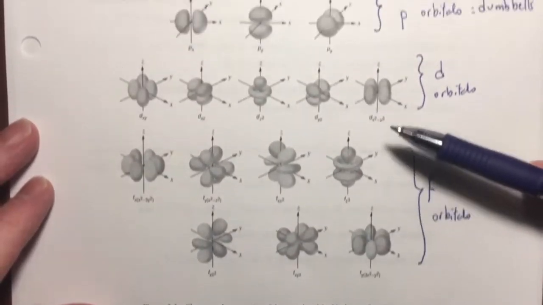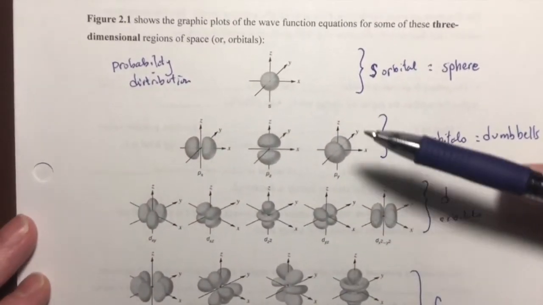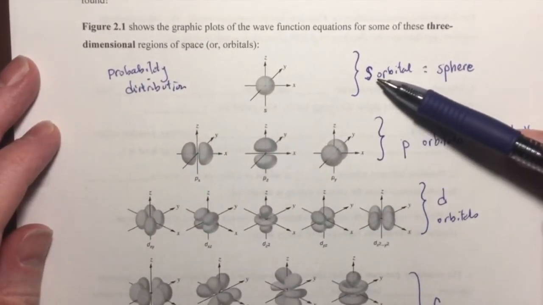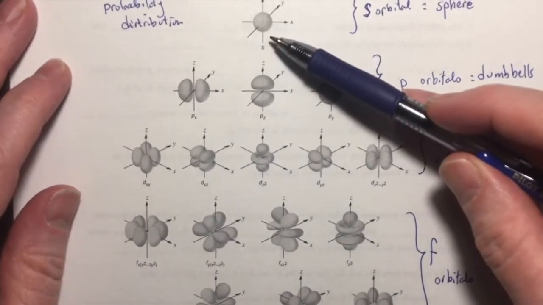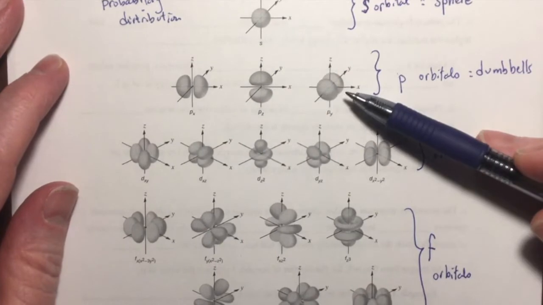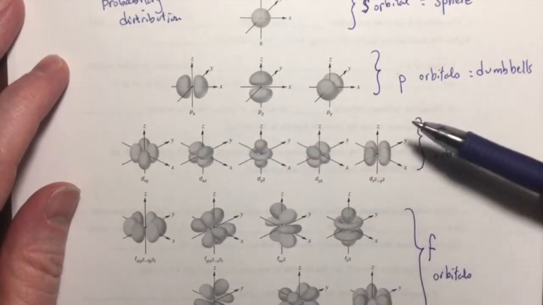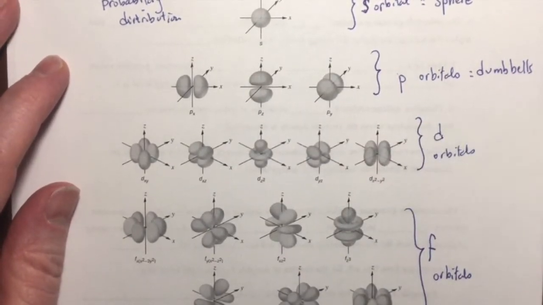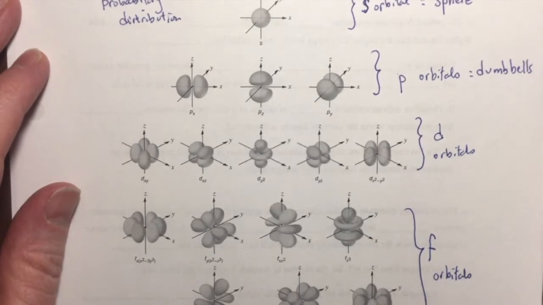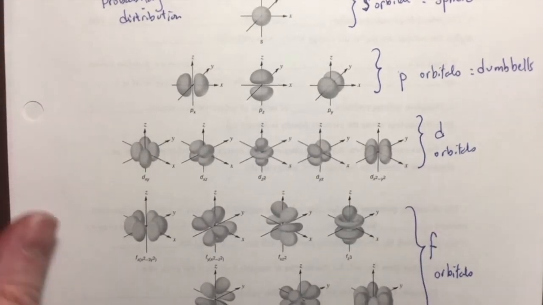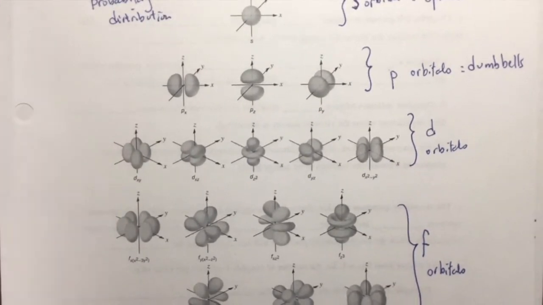Well, I've just given you several numbers that are related to these orbitals. I've given you their spectral designators, s, p, d, and f. I've told you their shapes. Well, there's a mathematical way to represent the information that I've just given you using numbers that reflect each of those properties. And those numbers are called quantum numbers. So that leads us into the topic for this video.